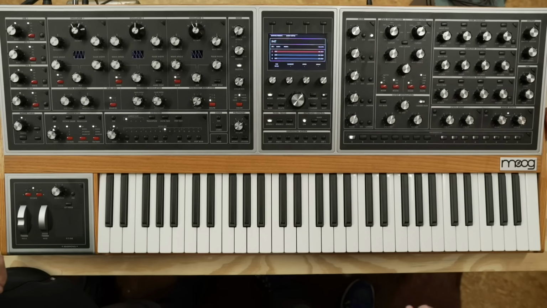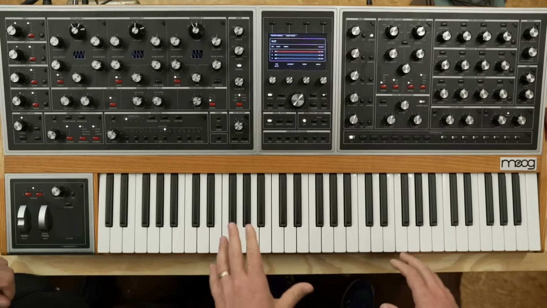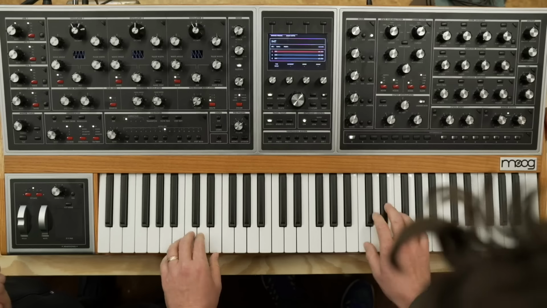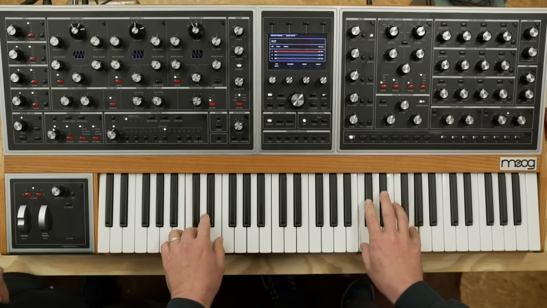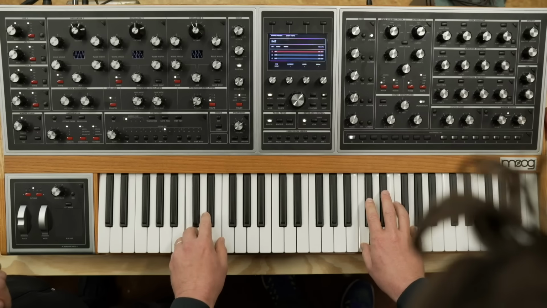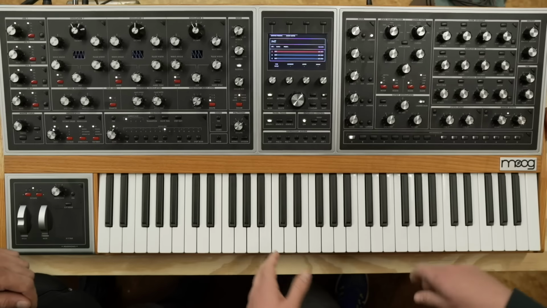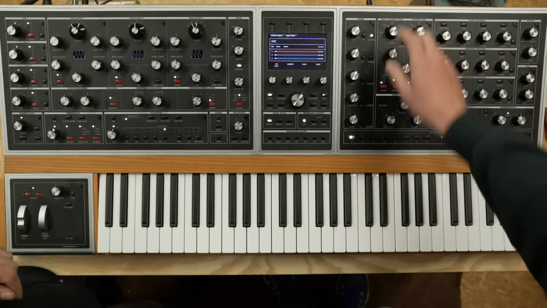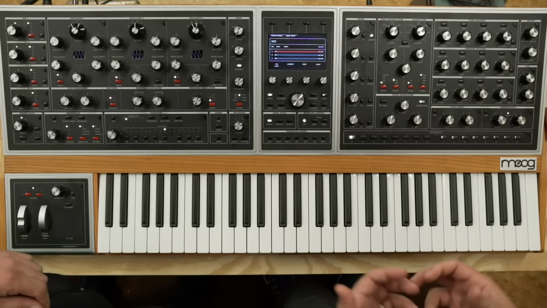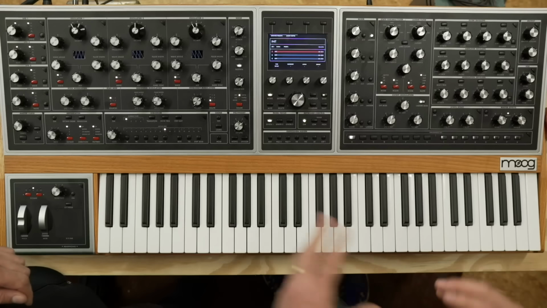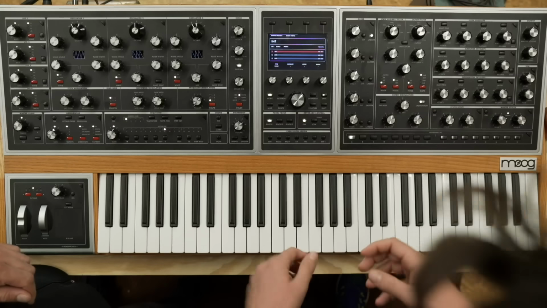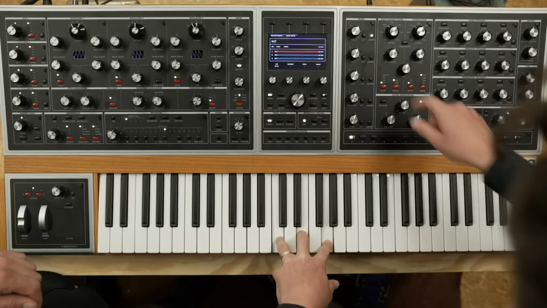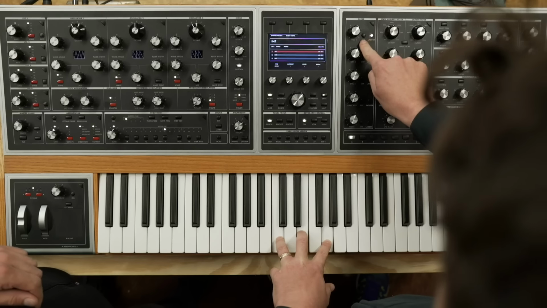Okay, so right now I've got some basic motion going, and we just have a single oscillator, and it's only going through the ladder filter. What I'm going to do now is add a route from oscillator 1 to the state variable filter, and I'm going to modulate that to create some added motion to the sound. So I'm going to route it to the SVF also.